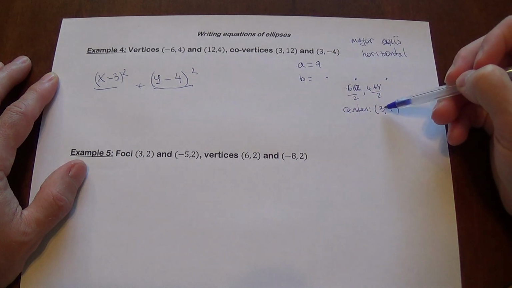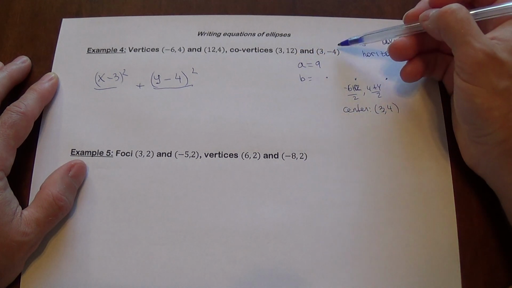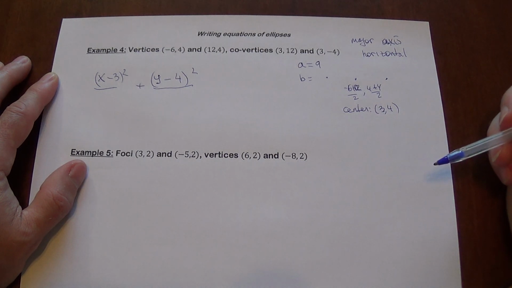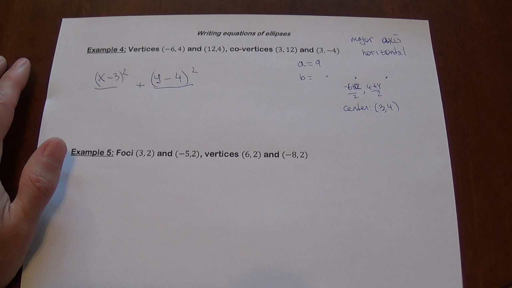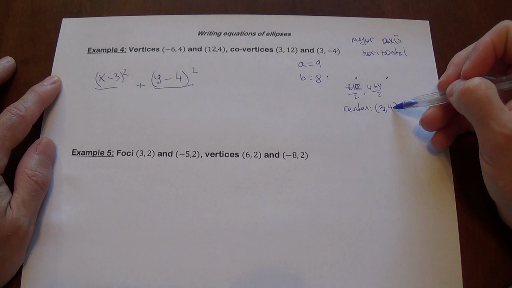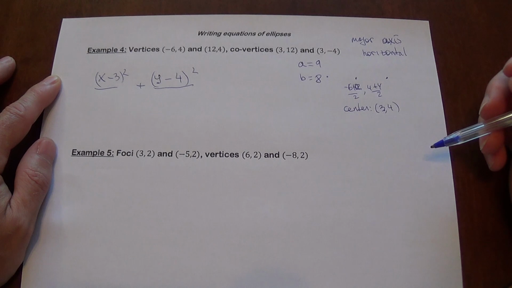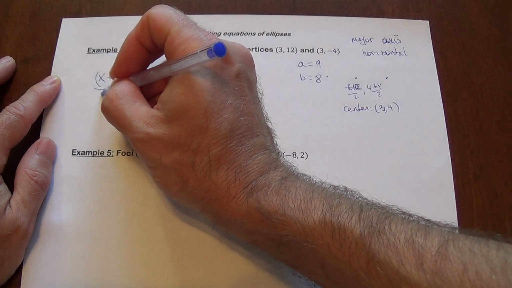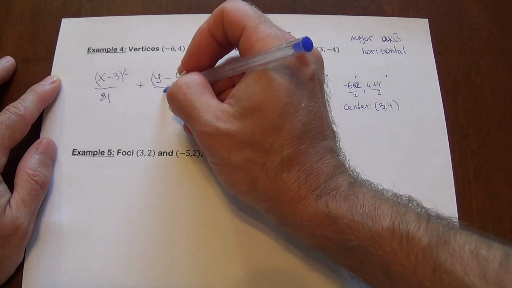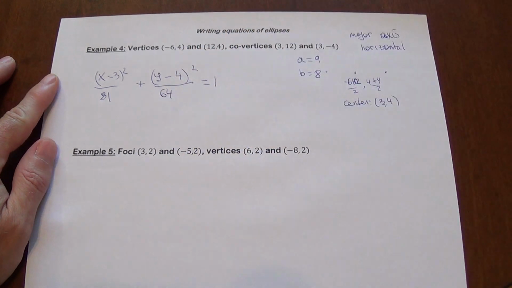For B, you're going to go from 3, 4 to 3, 12, or 3, negative 4. And that is going to be, I think there is a little mistake here. Do we have a little mistake? No, that's 8, right? 8 units. So from 3, 4 to 3, 12, 8 units, or from 3, 4 to 3, negative 4 is 8 units. So 81 for A squared, 64 for b squared equals 1. Done.